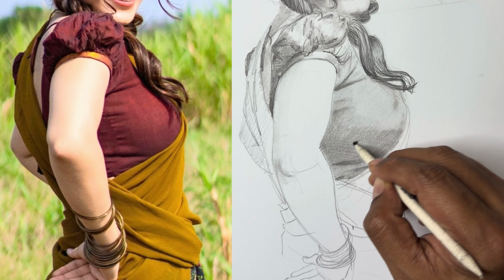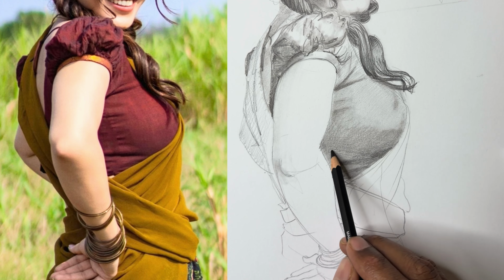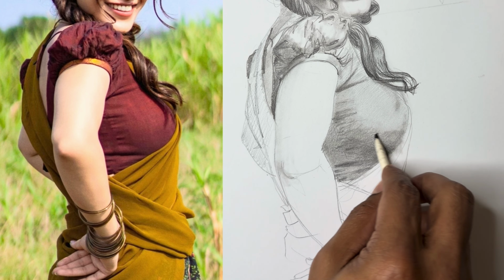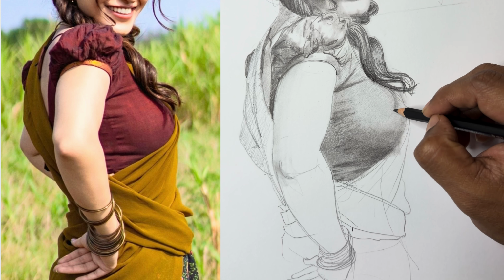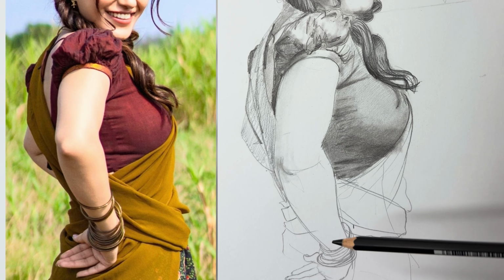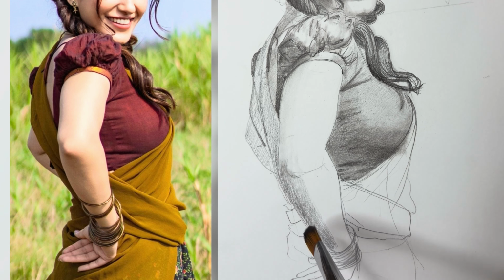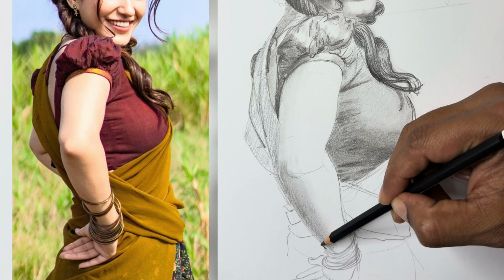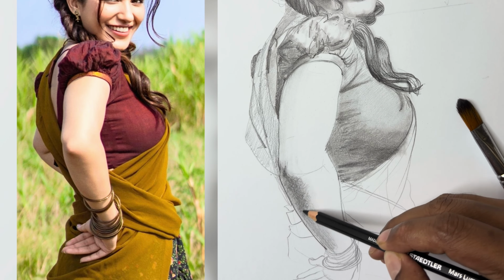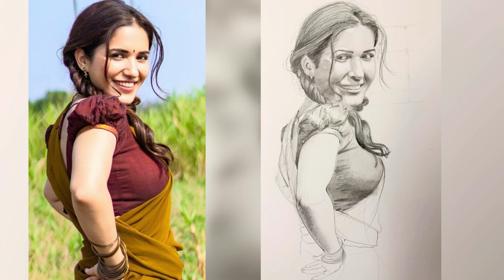And also the wrinkles on the blouse should be visible so that you can show that this is made of fabric, not made of steel. Otherwise it will look very metallic. Now that we have given a lot of creases on it, it is not looking metallic. And now we are not spending much time on the back side of the body. We are just giving a little bit of shadows on the hand and working very little on the body, but we spent more time on the face because we wanted to highlight the face more. So this is how it is.